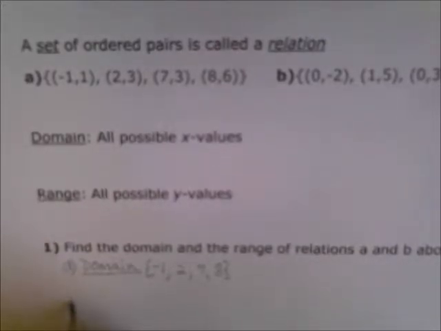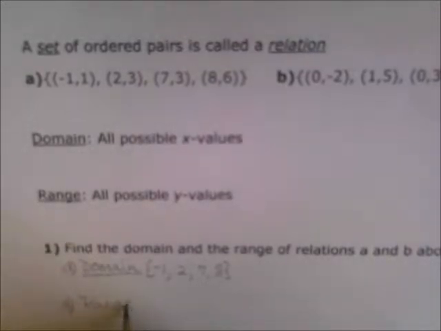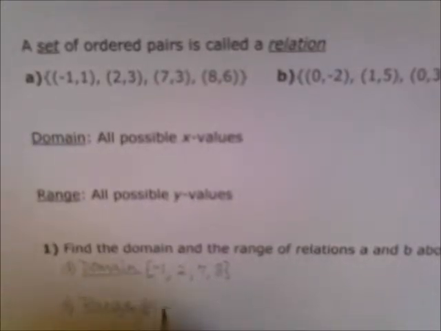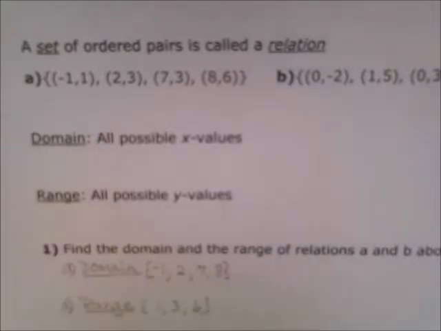And the range, all possible Y values, and range is kind of easy to remember that it's the Y values because Y is the rise and Y is the range. Okay, so all possible Y values for A will be 1, 3. The next one is also 3, so we already have 3 written down. Then we'll write 6. There's our range.